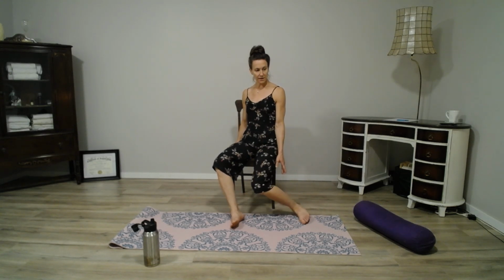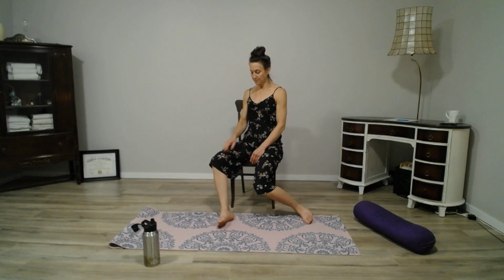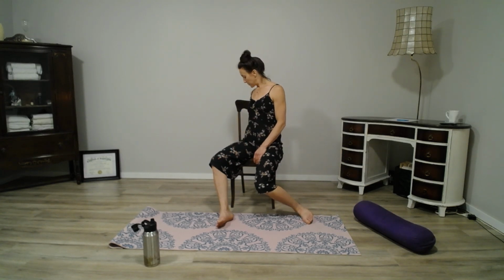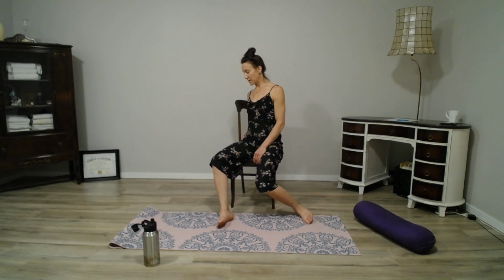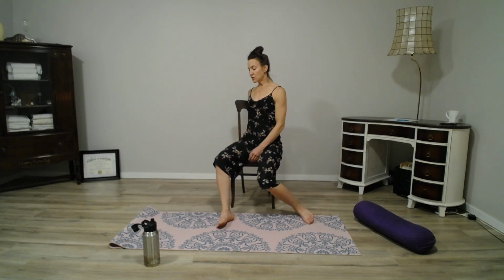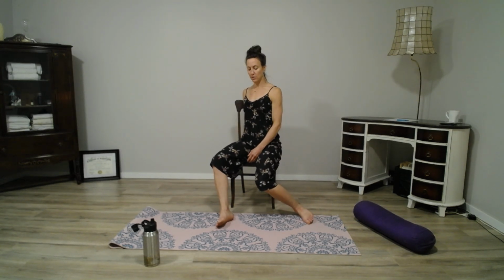So I've got the inside of my left foot touching the ground, letting my left knee flop in towards my midline, and my right leg on the outside of the right foot, letting the leg drape over to the right. Then I would place my hand clasping the seat of the chair, and just make sure that you feel stable and secure here.